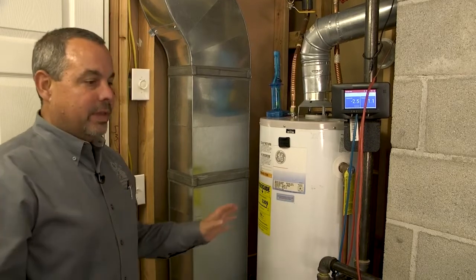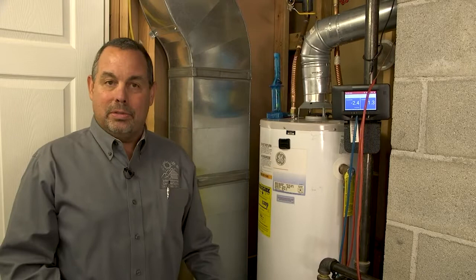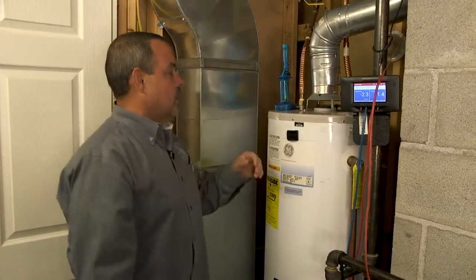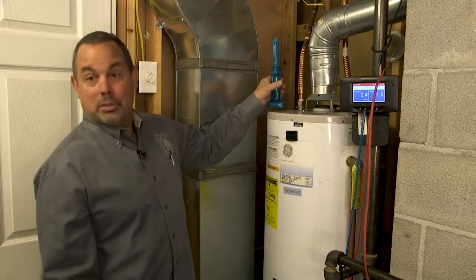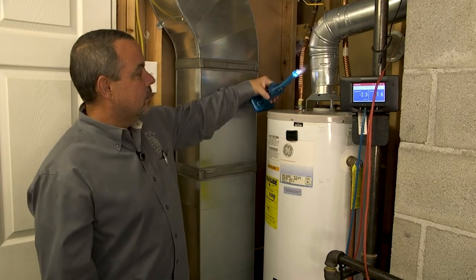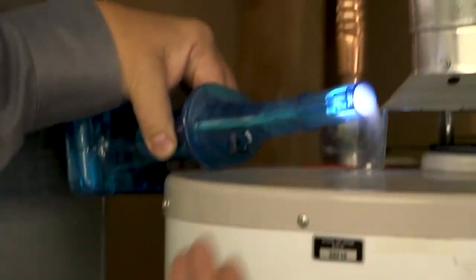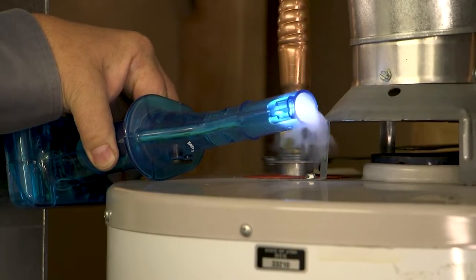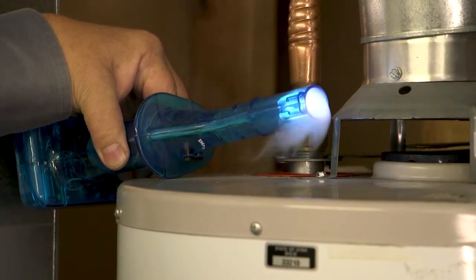The way we have the house configured, the flue gases should be spilling out into the house. So the water heater is on. I know this is spilling because I can feel it, but since you guys on TV can't feel it, we're going to go ahead and show you. You can see all the flue gases are coming back into the house. And they'll continue to do that as long as I let this run.